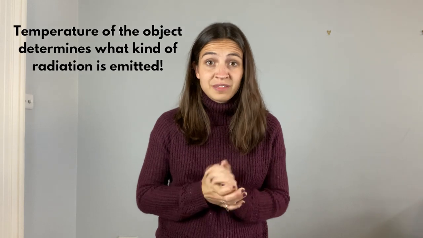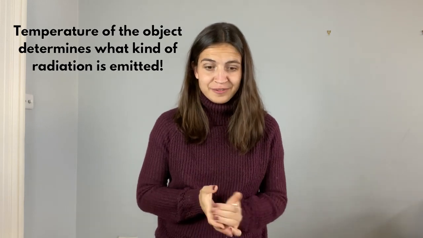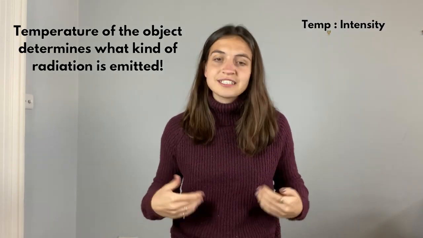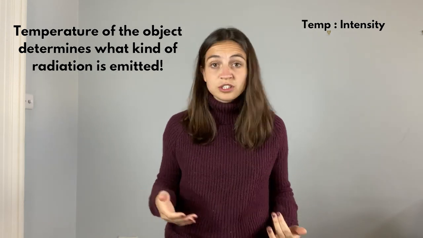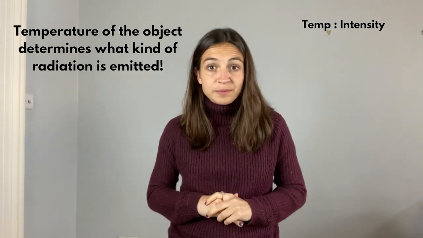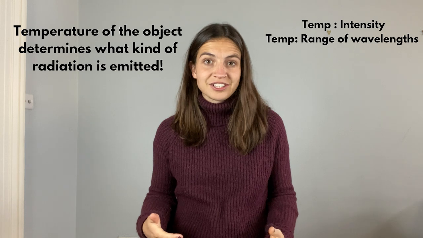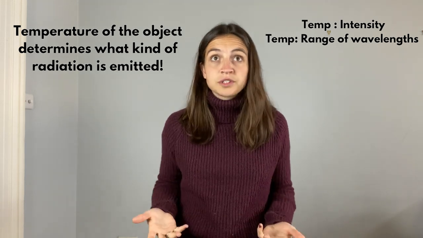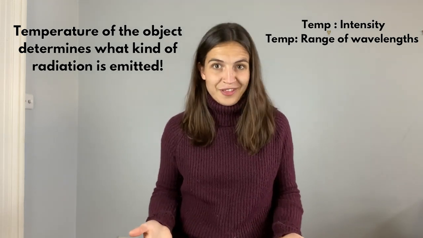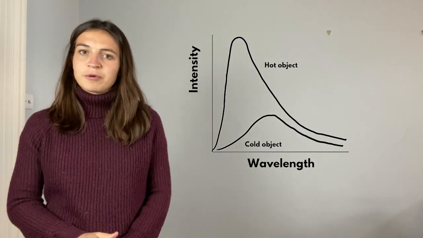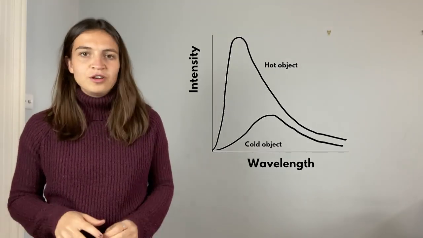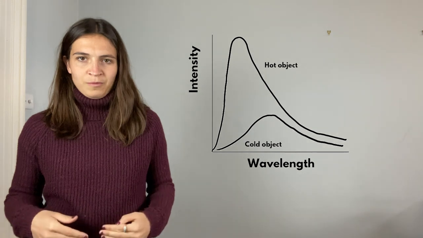And basically, it all comes down to the temperature of stuff. How intense that radiation is that it emits depends on how hot an object is, and the types of wavelengths of radiation that an object emits also depends on the temperature of that object. Let's have a look at an entirely overcomplicated graph. Okay, it looks bad, but I promise it's not too bad if we look at things one by one.